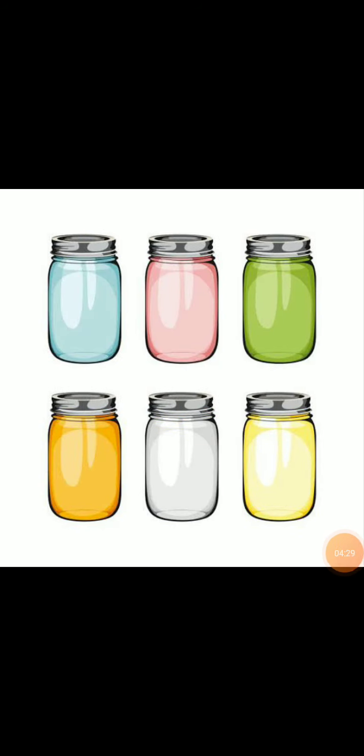Then the plastic bottles in which we buy various food items like jam or pickle can be used again for storing things in the kitchen. So this is about the third R, that is reuse.